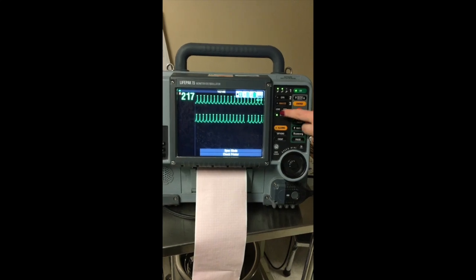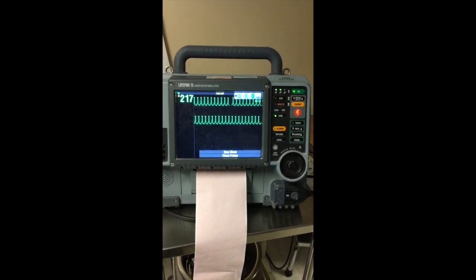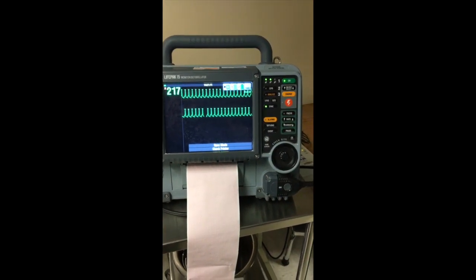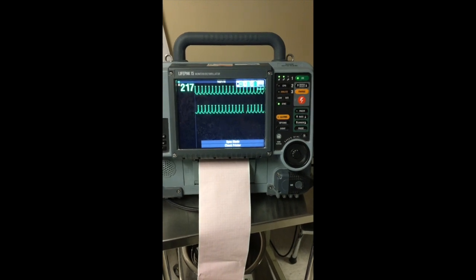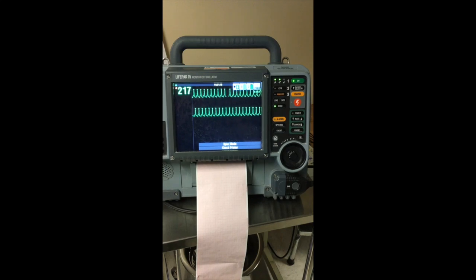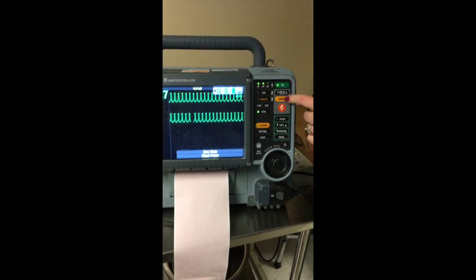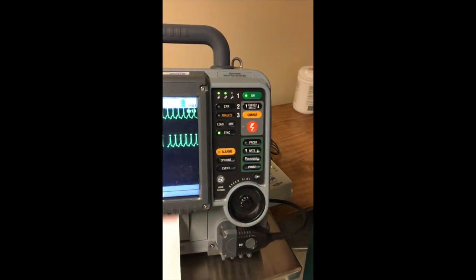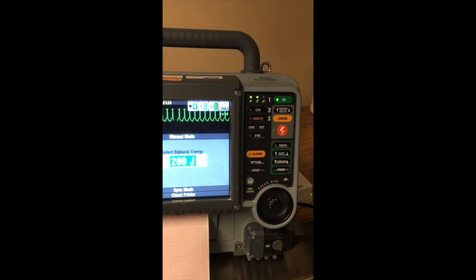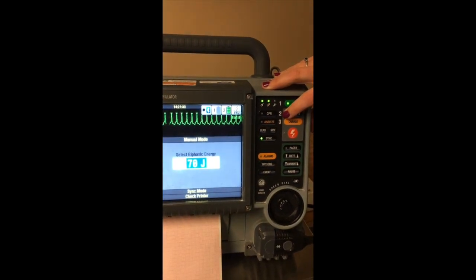If we didn't push sync right now and we delivered a shock, it could send the patient into a VFib cardiac arrest rhythm. So that would be bad. So always remember, synchronized cardioversion. You want to sync the beat first before you go and cardiovert them. Now that it's synced, we would go based on the algorithm for PALS or ACLS, and you would increase your energy. For ACLS, it's 50 to 100 joules for the initial shock.